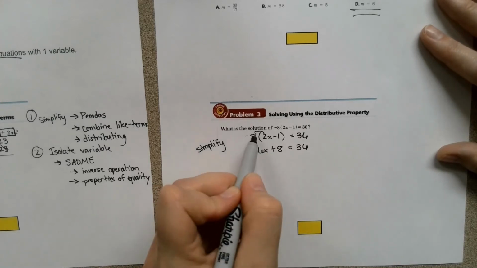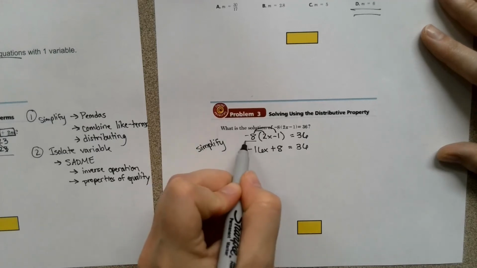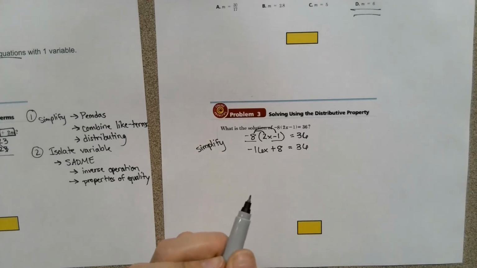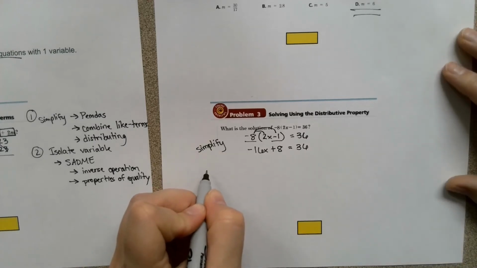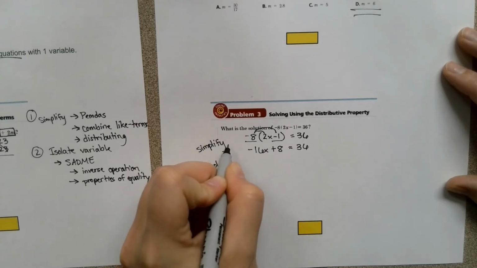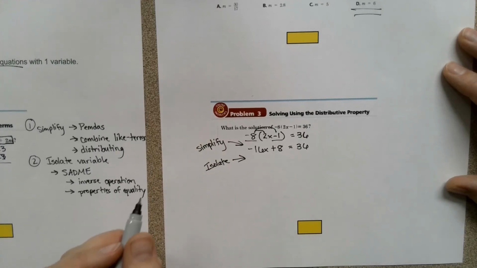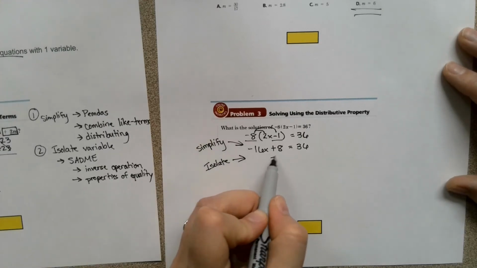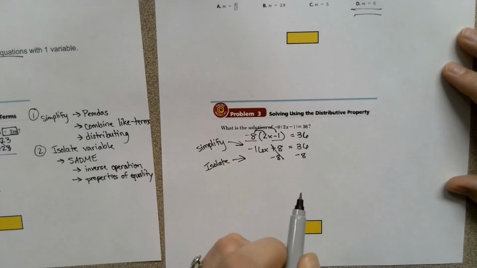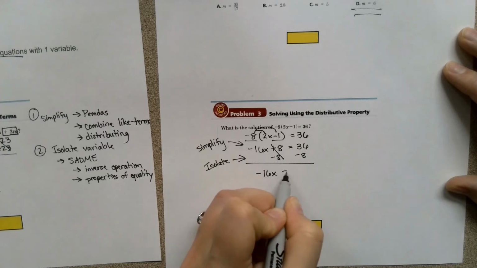So we've distributed to both terms, taking into account the signs. A negative and a negative give us this positive. So now we're going to go into the step of isolating using SADME. So we're going to subtract 8 on both sides. That'll cancel out because it's a value of 0. From there we have -16x left.